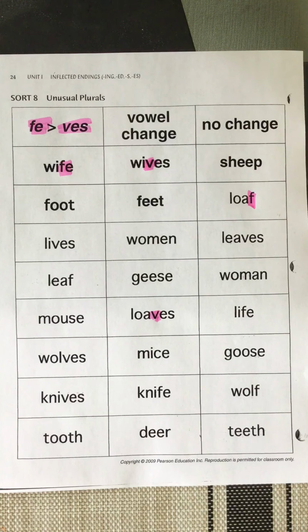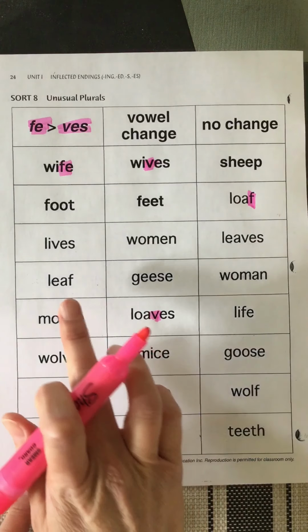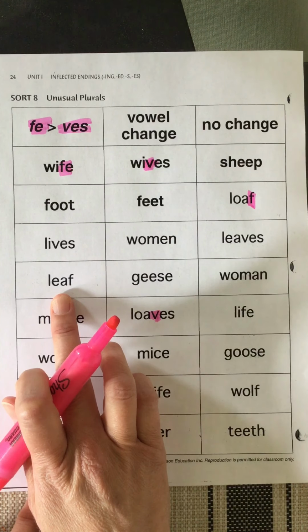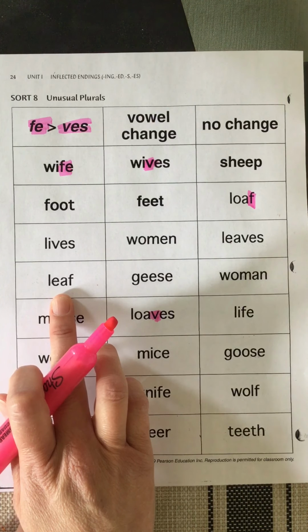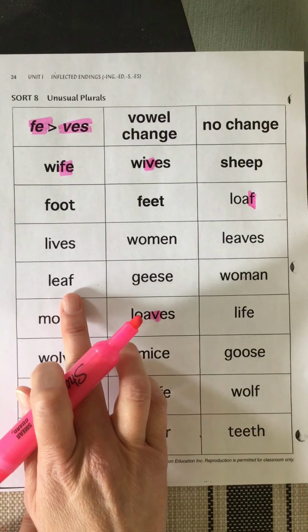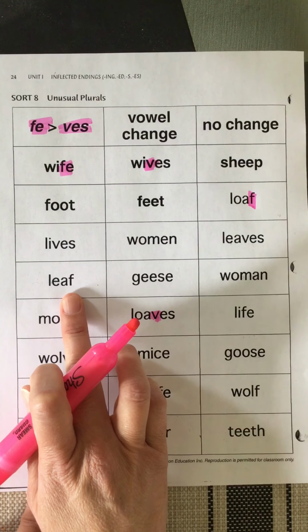So can you find one more word on this sheet that has a F sound at the end with either an F or an F-E ending? Can you find a word? Oh, I found one. I'm going to point out leaf, as in one singular leaf. Now, if I wanted to say leaves, which means more than one leaf, what do I need to do to that F ending?